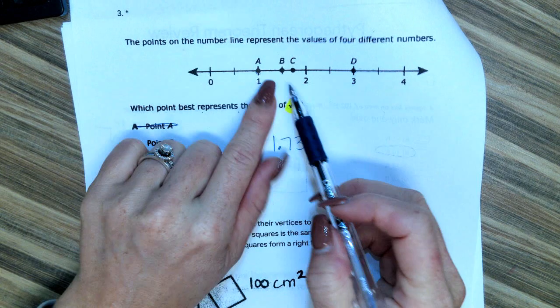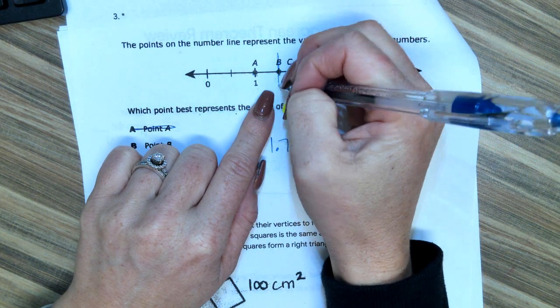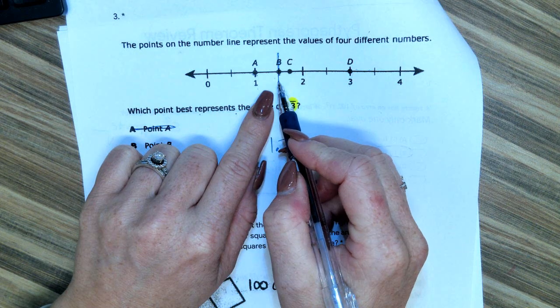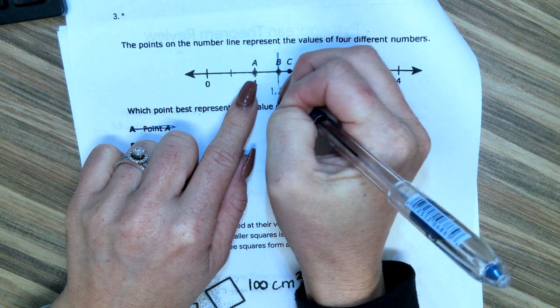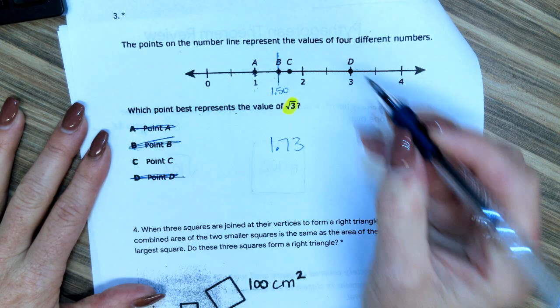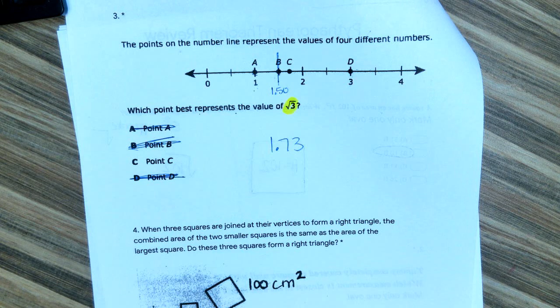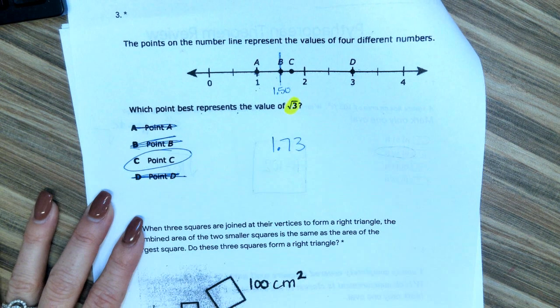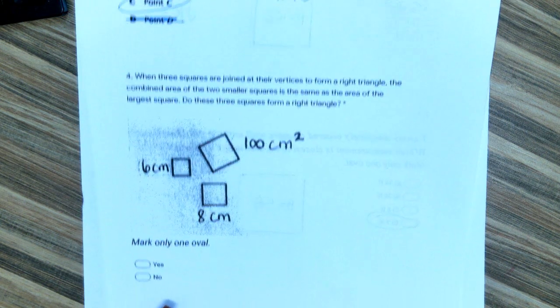So now all we have to do is decide between B and C. Let's talk about B. B is perfectly halfway between $1 and $2. How much money would that be? $1.50. So B is out. C is a little bit more than $1.50, but less than $2, which could be easily $1.73. How'd y'all do on that one? Pretty good? All right, number 4.